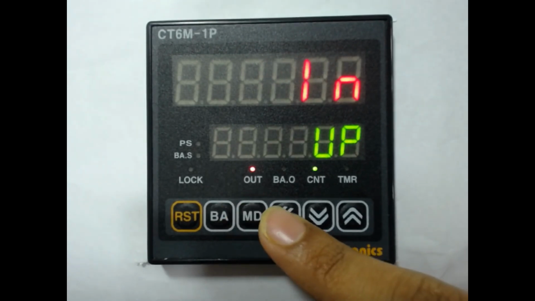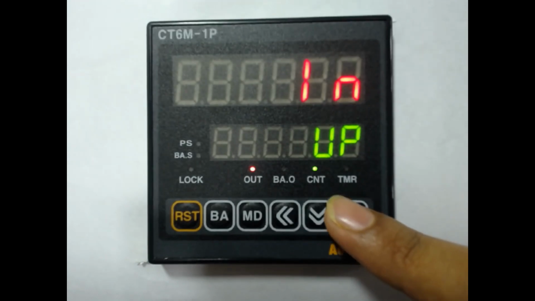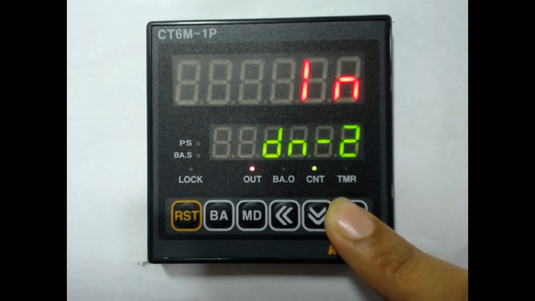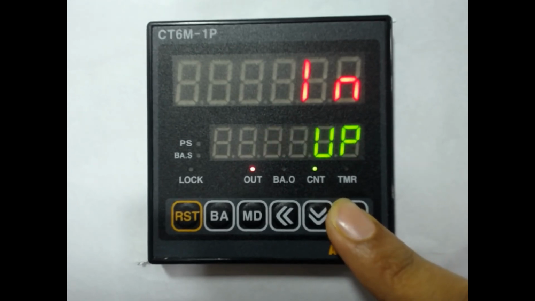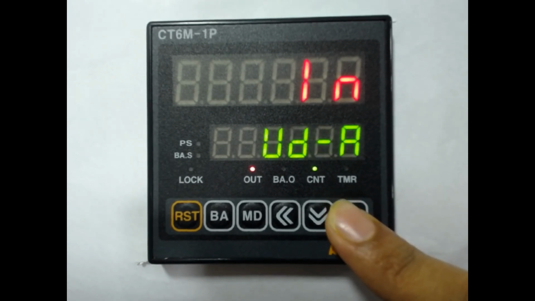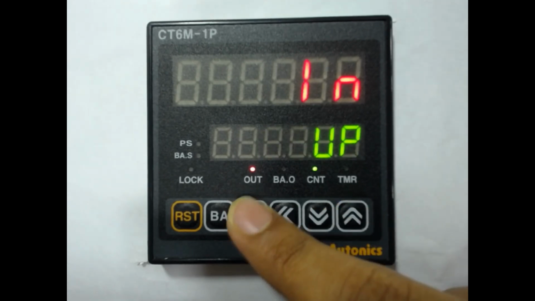Then comes the option for input. In input mode, basically there are up mode, down mode and up down mode. Up mode only for incrementing, down mode only for decrementing, and UDC mode for up down counting. So we will keep in up mode. Then single press MD button.